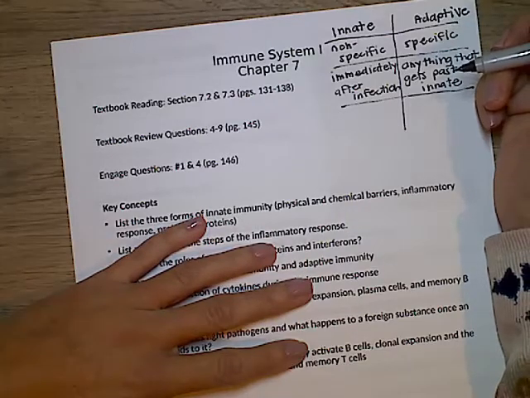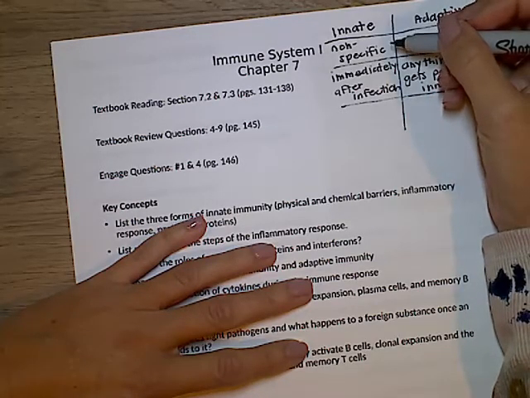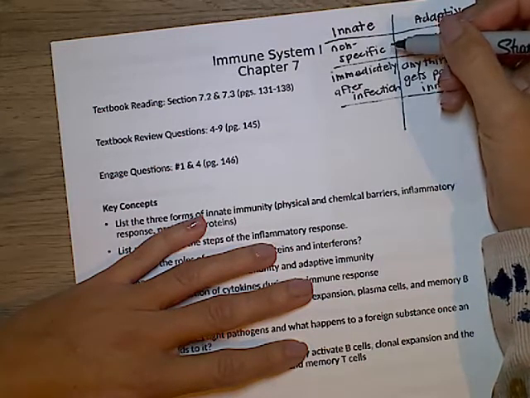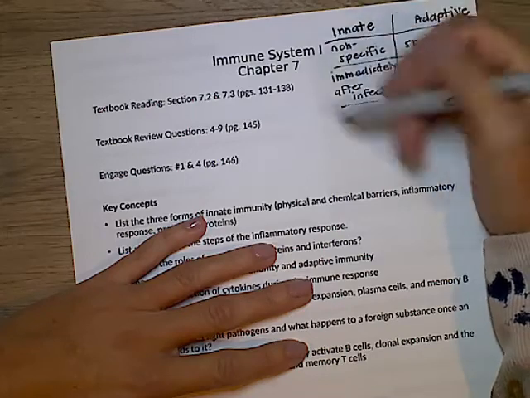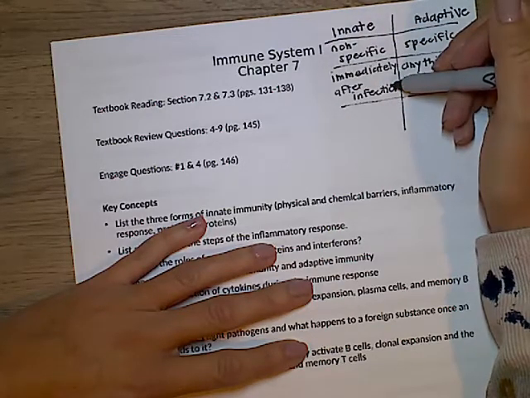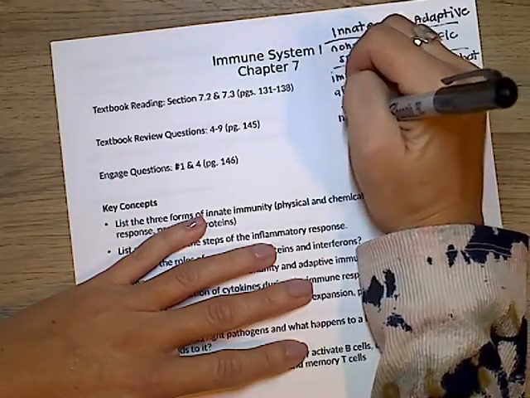You could put up a fence. You can lock your doors. You can put up cameras. You're not protecting your house from any type of specific criminal. You're protecting your house from being invaded in general. So non-specific happens immediately after infection, and it has no memory of past infections.